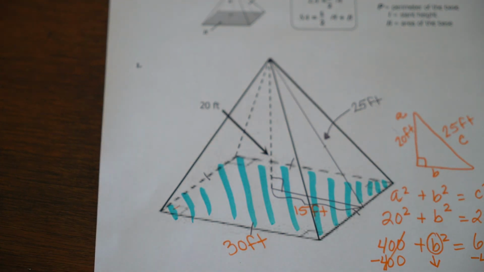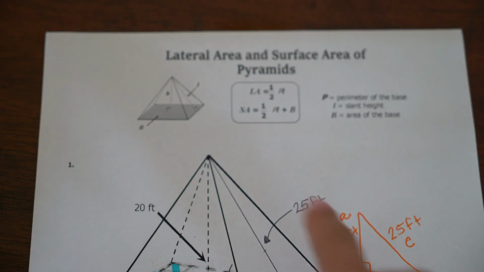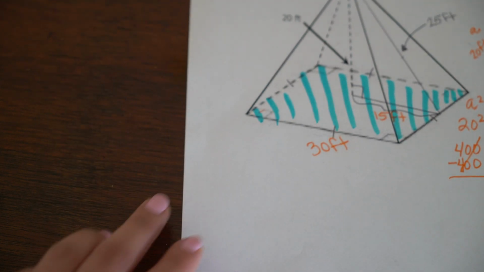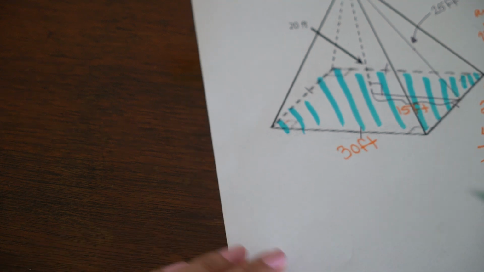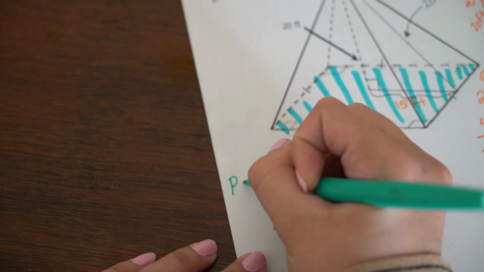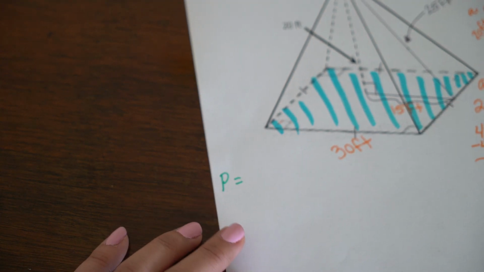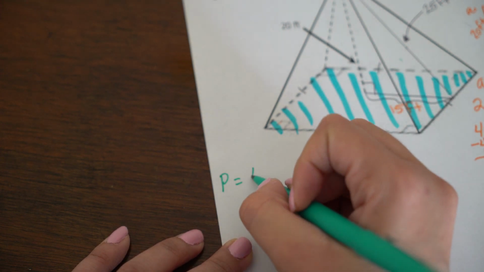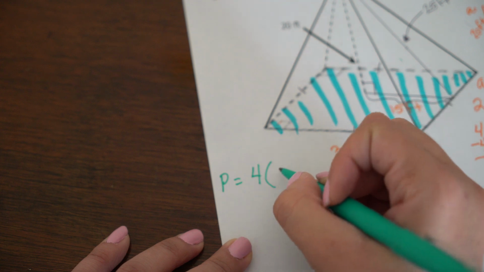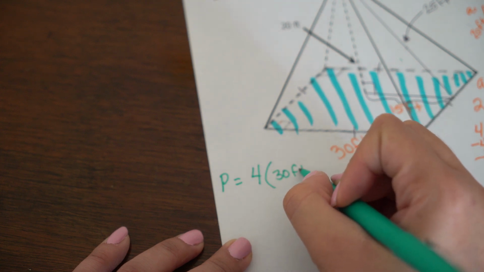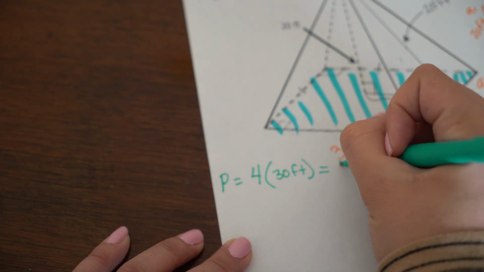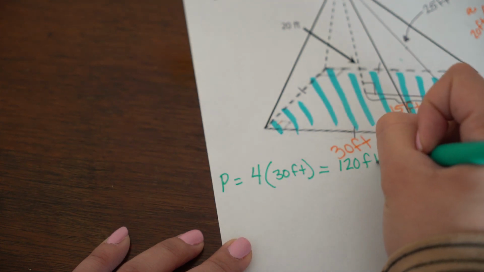Now that I know that information, I'm able to find the perimeter of the base and the area of the base. So let me identify that information first. To find the perimeter of any shape is adding all the sides. In this case, I have 4 sides, and the measure of one of the sides is 30 feet. And 4 times 30 gives us 120 feet.